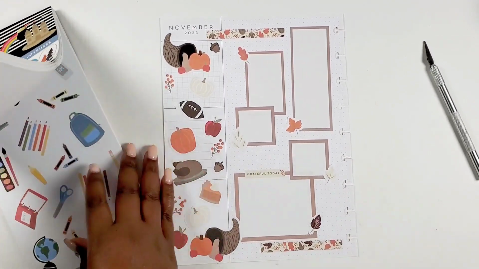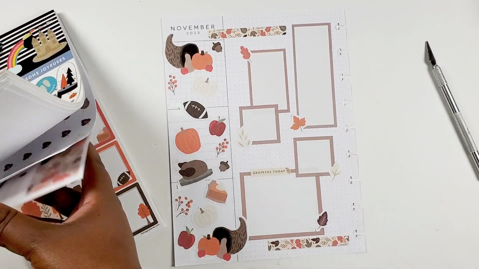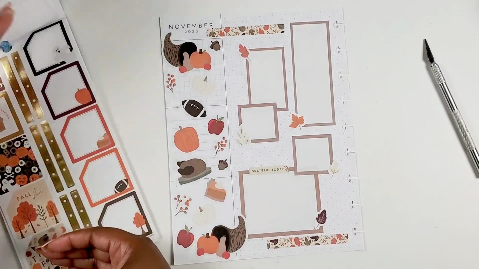Okay, so now I know you guys are looking like, Kenya, this whole page is full, okay? So you're pretty much done, right?